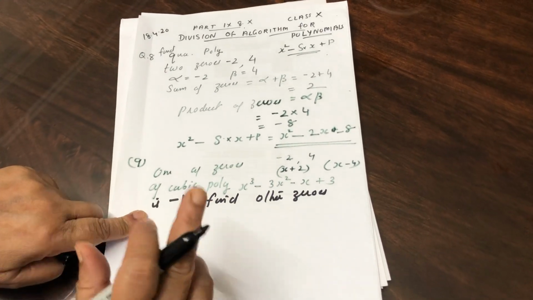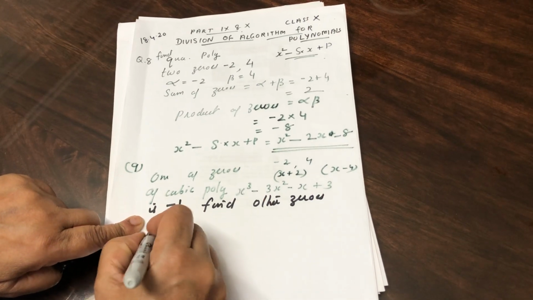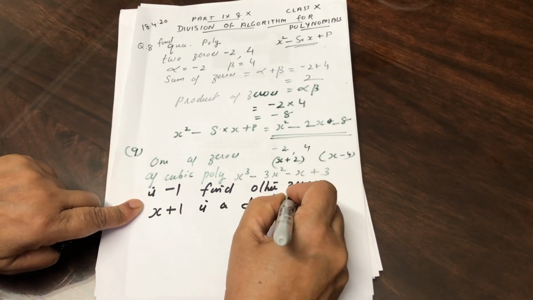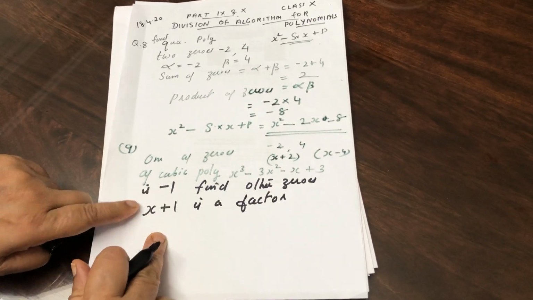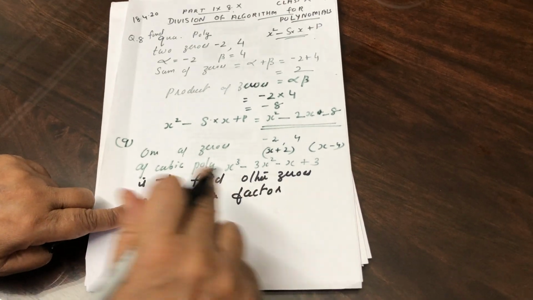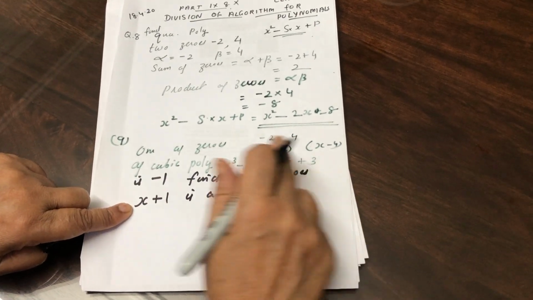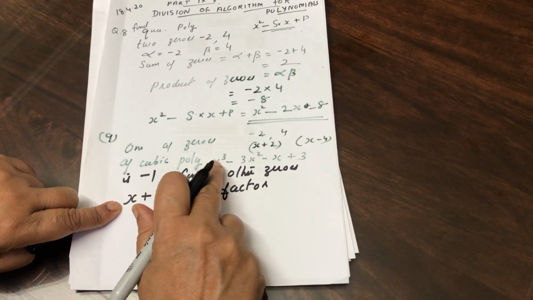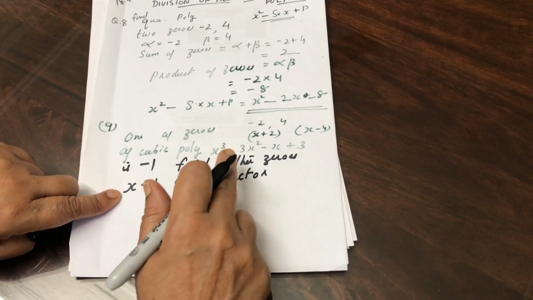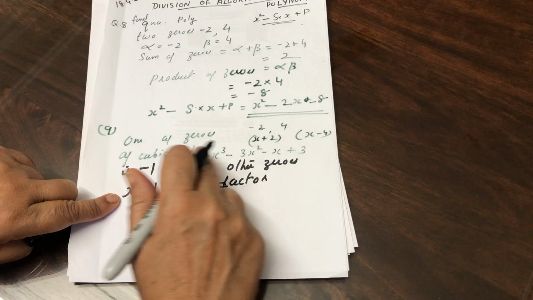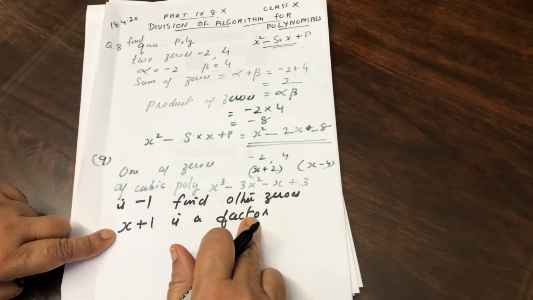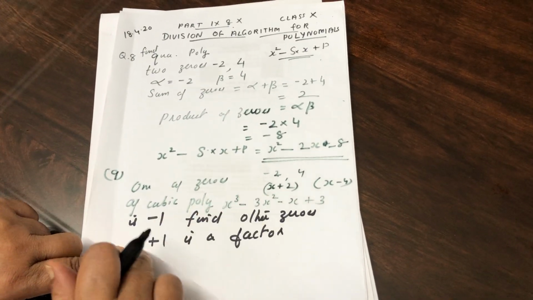Therefore, what is one factor? We can write one factor: x plus 1 is a factor, since minus 1 is a zero. This is a cubic polynomial. How many zeros can a cubic polynomial have at most? Since the degree is 3, the maximum number of zeros is 3. So here you got one factor, then you have to divide our cubic polynomial by this factor, x plus 1.